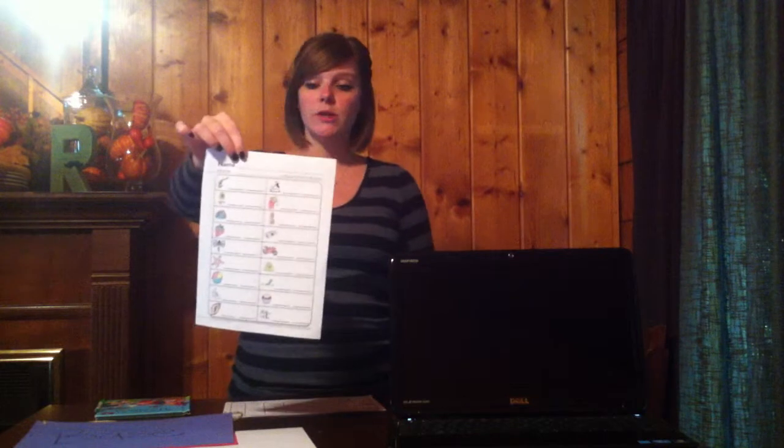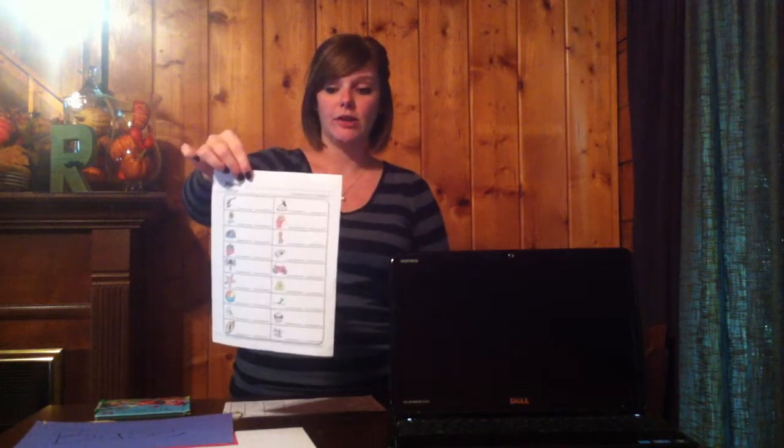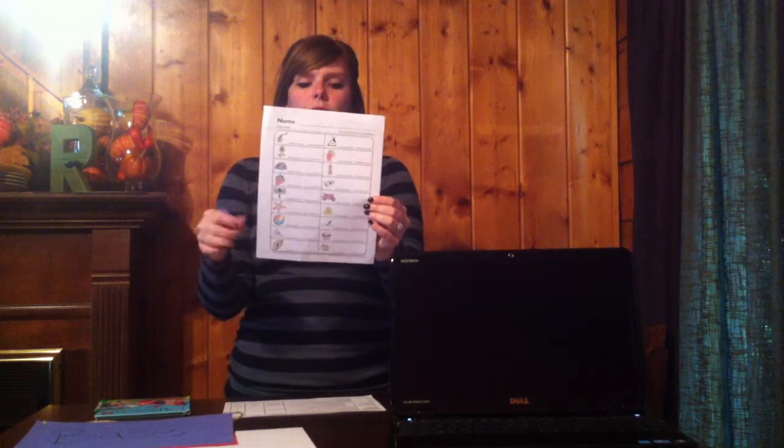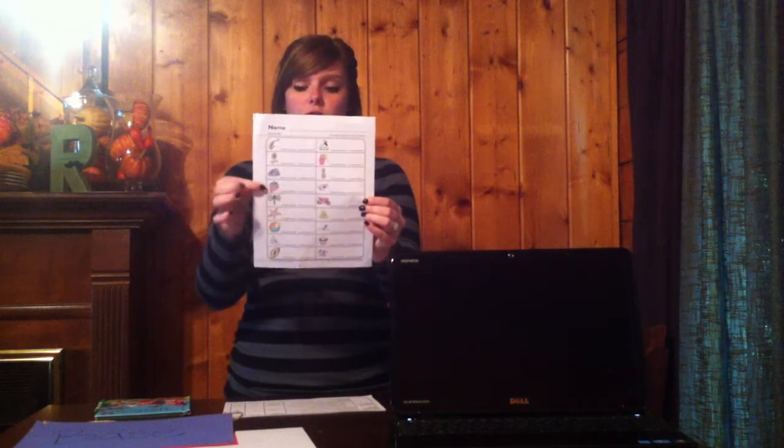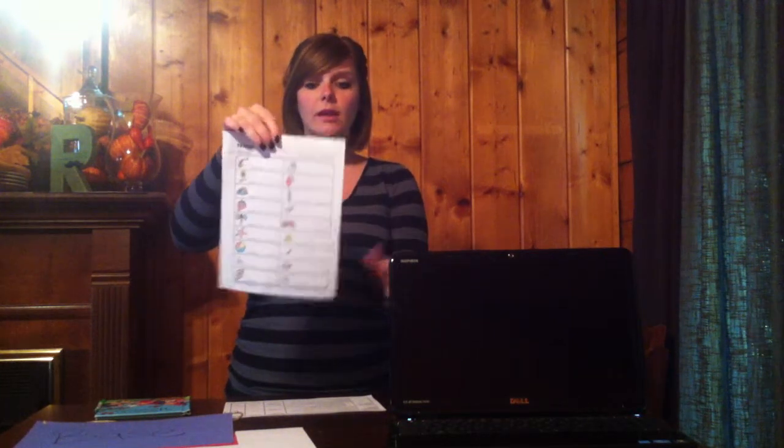We'll go through the words before I release them to finish the activity on their own. We'll go through all the pictures to make sure that they're not confused on what they are. We've got a sunflower, waterfall, strawberry, dragonfly, and so on. And then as they work on their worksheet, I would walk around the classroom and monitor and answer any questions that they may have.